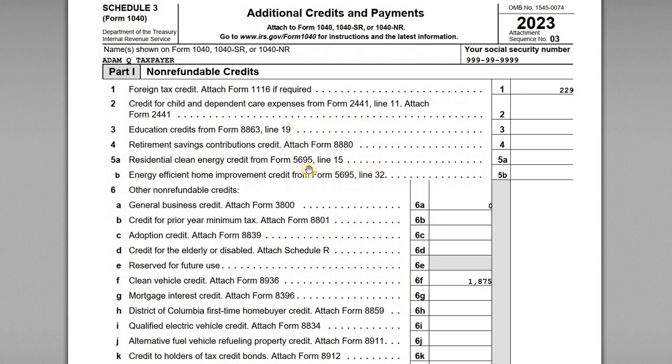Retirement savings contributions credit. So if you make a contribution to a retirement plan, right, or certain types of IRAs, you can actually get a tax credit for a certain portion of the amount that you paid in. Now there's a lot of eligibility there, right? Your income has to be below certain thresholds, but you would attach a Form 8880 in order to calculate that credit.